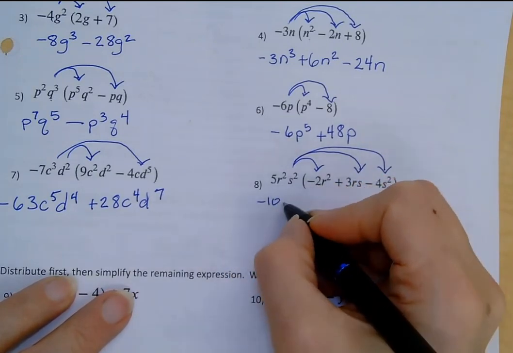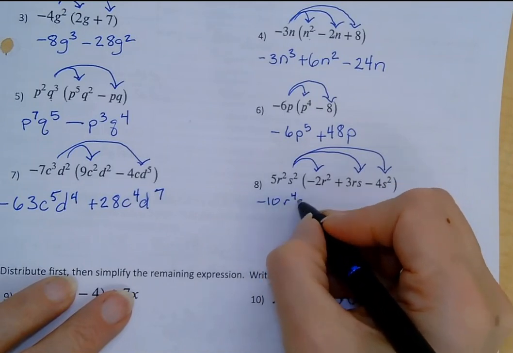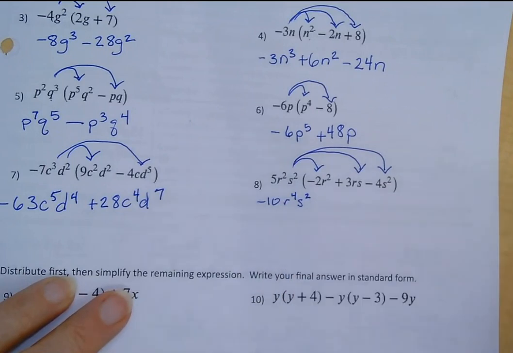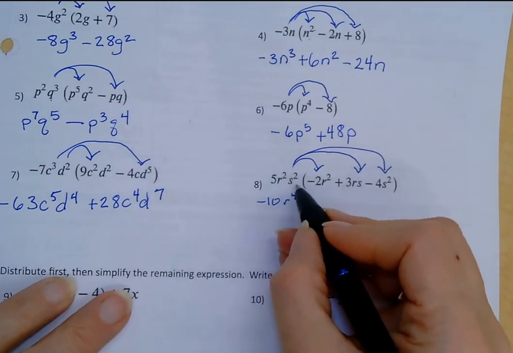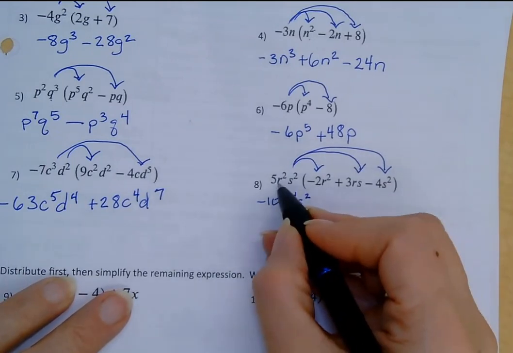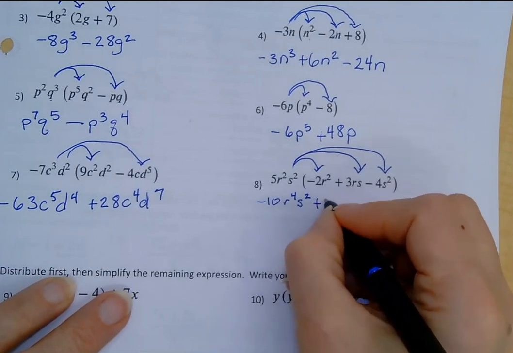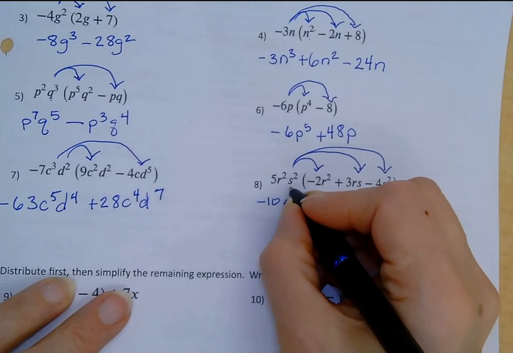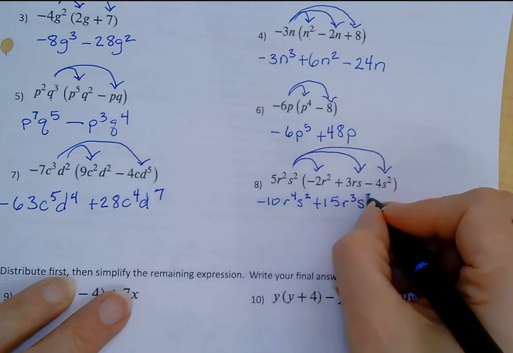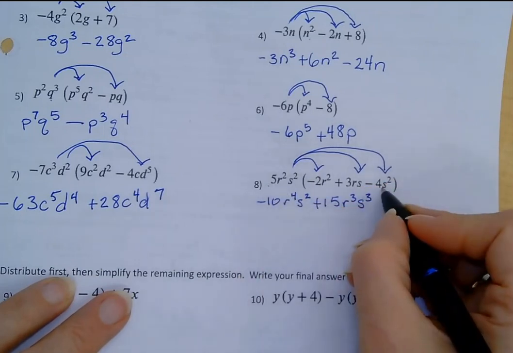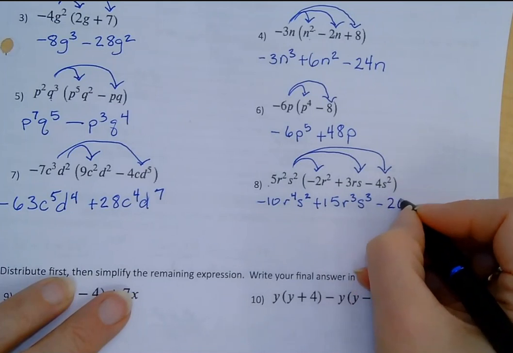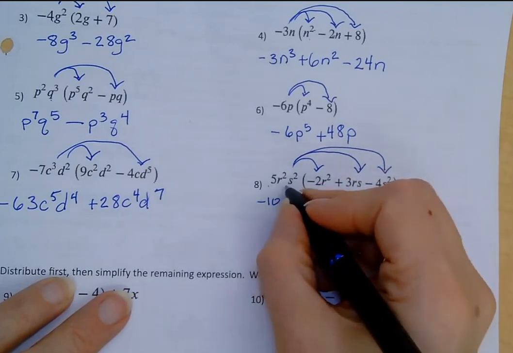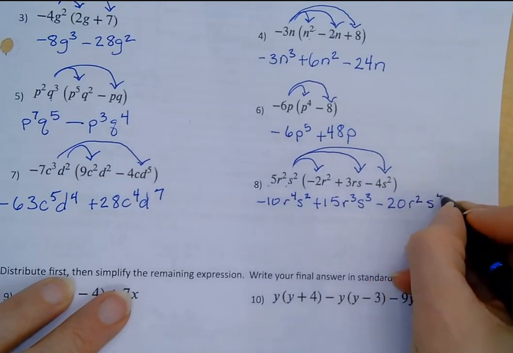R squared times R squared is R to the 4th, and then S squared, right? Because it's all just multiplied together. 5R squared S squared times 3 RS. Multiply 5 times 3 and get 15. R squared times R, I get R to the 3rd, and S squared times S, I get S to the 3rd. And then I have 5 times negative 4 is negative 20. R squared just stays R squared, and S squared times S squared is S to the 4th.